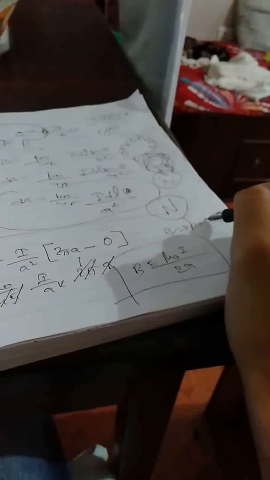So if there are N such circular coils, then obviously its value will be mu naught N I by 2a. This is the value. Now this is all about the flux density at the center of the circular coil carrying current. So that was the first application of Biot-Savart's law. Now let us go for the second application.